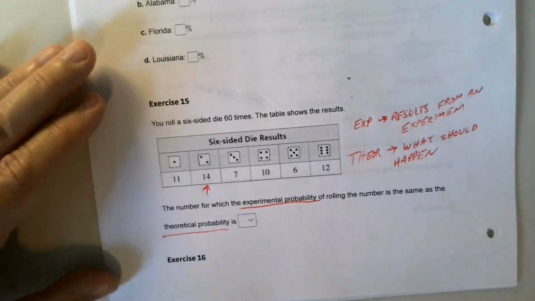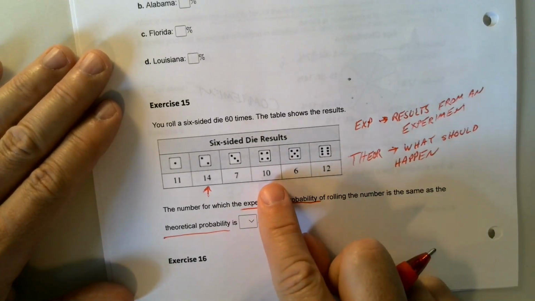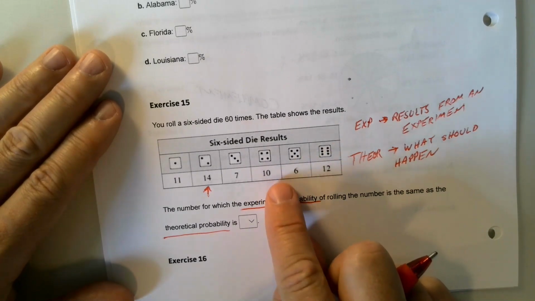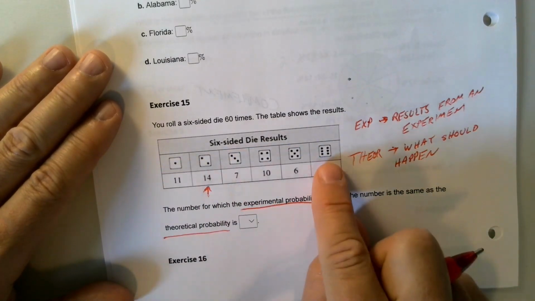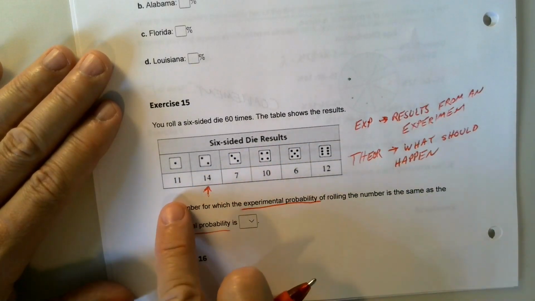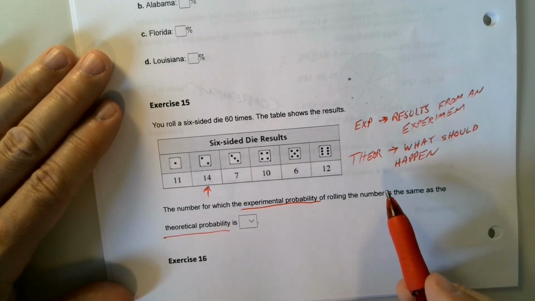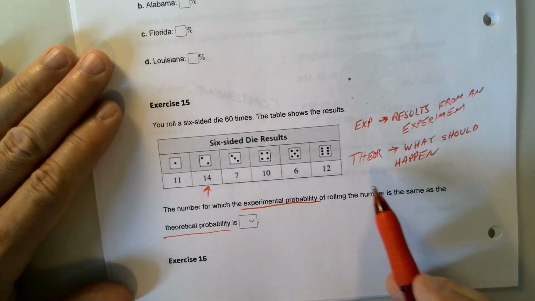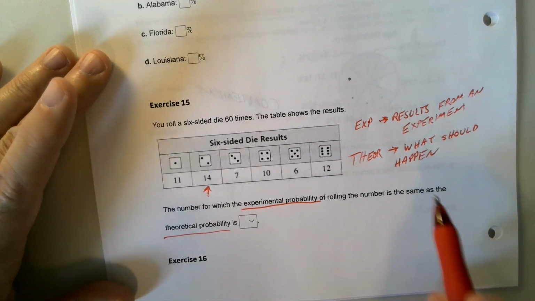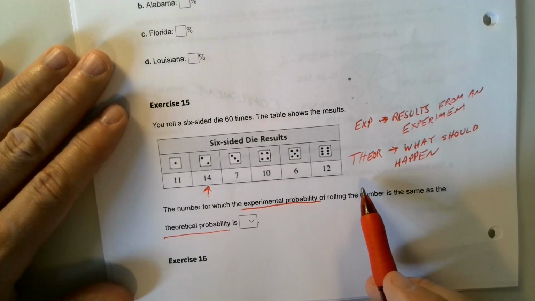Okay, so, I flip a coin. I should get heads 50% of the time. I should get tails 50% of the time, right? If I roll a dice, I should get a 4 1 out of every 6 times. I should get a 6 1 out of every 6 times. I should get a 2 1 out of every 6 times. However, when we do an experiment, I could flip a coin right now, and if I flipped it 10 times, I probably wouldn't get 5 heads and 5 tails. Now I might, but I might not also. It might be 4 heads and 6 tails.